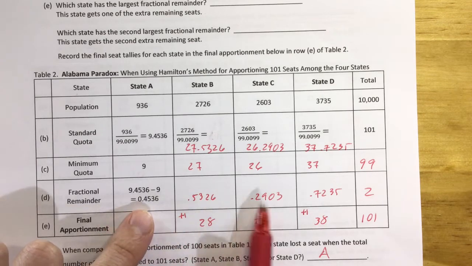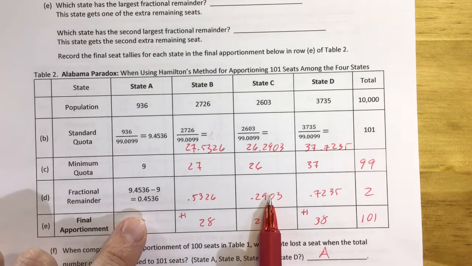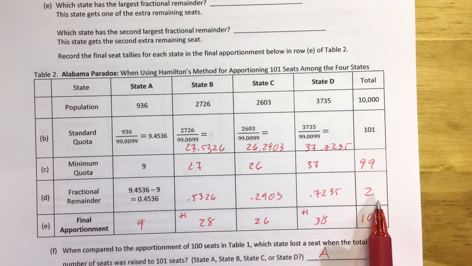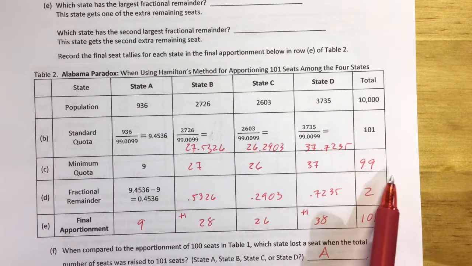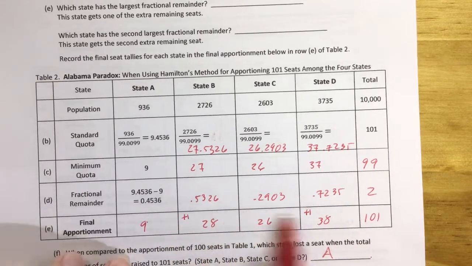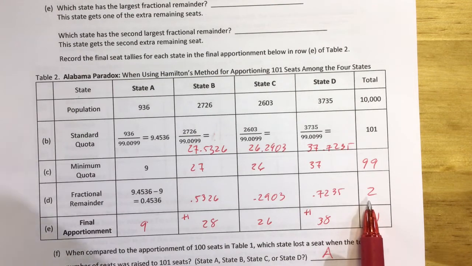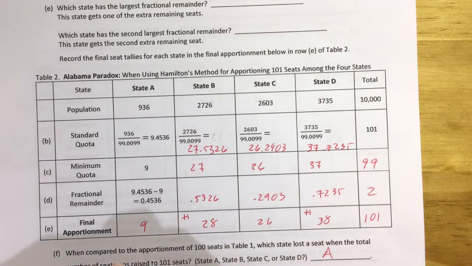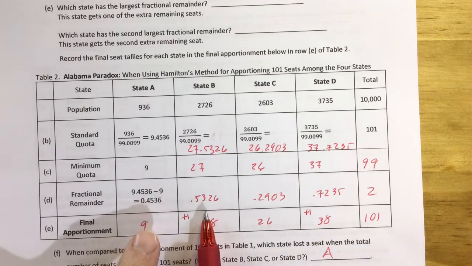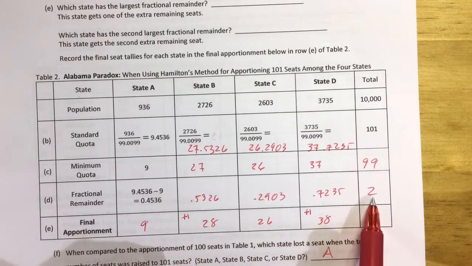We then have this row, which again I said might not be totally necessary, but this is all of your decimal numbers. In this case, they're actually going to add up to a total of 2, because when you add up your minimum quotas, you only ended up with 99. So there's a whole bunch of extra decimals that add up to more than 1 this time. It actually gives you 2. Okay, so now we have to figure out how to divide those up. According to Hamilton's method, what we're going to do is look at the decimals and give to the highest ones. And we have to do this 2 times.